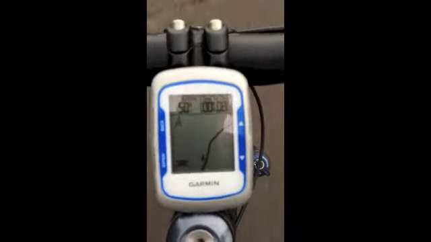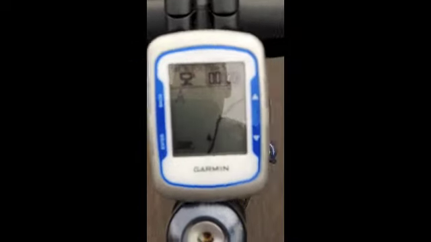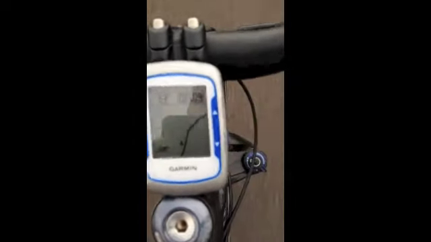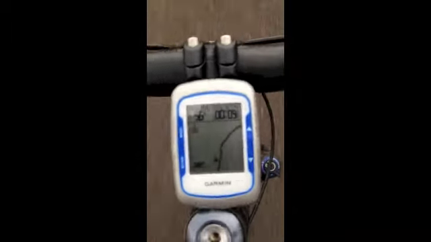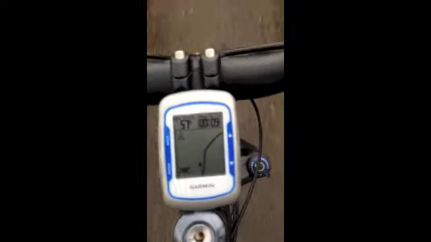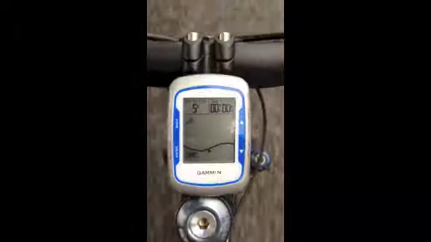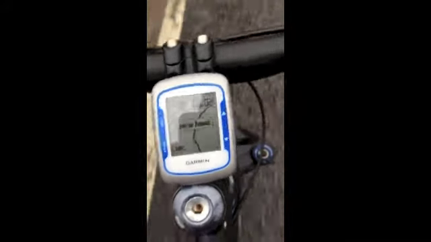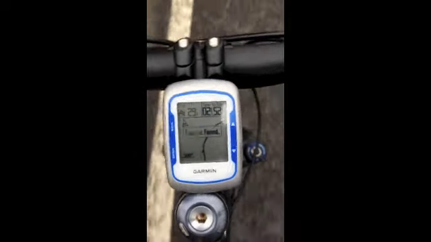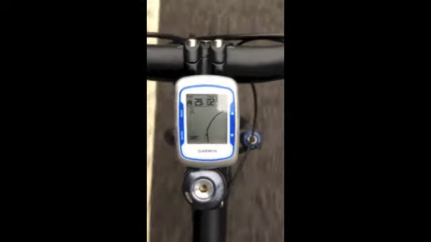But as you can see, the map stays there all the time, and the breadcrumb trail is always present and it's never disappeared. Now, I'm bearing back in an easterly direction onto the main route, and there you go, course found, so it's found the main breadcrumb trail.